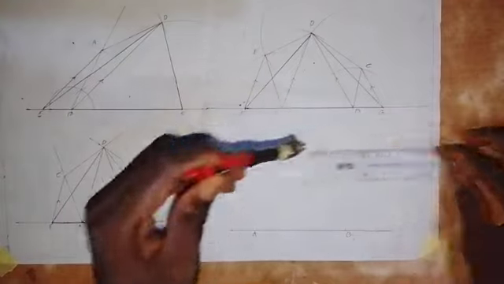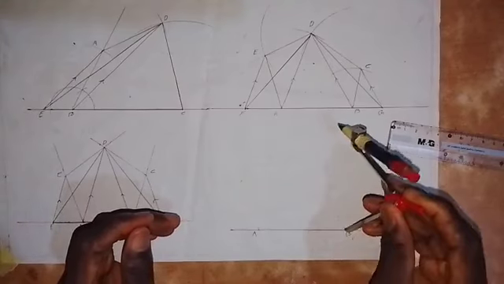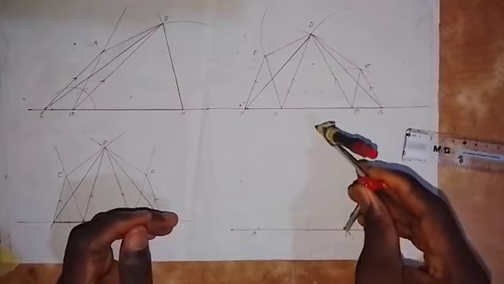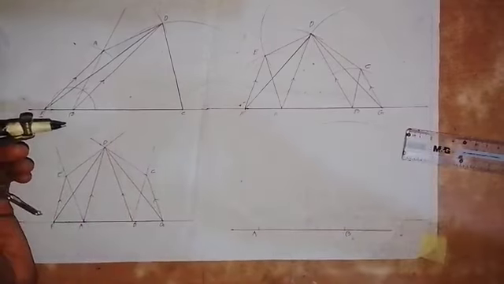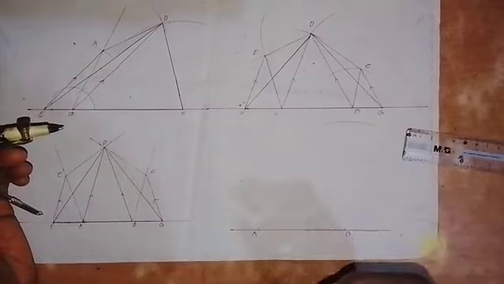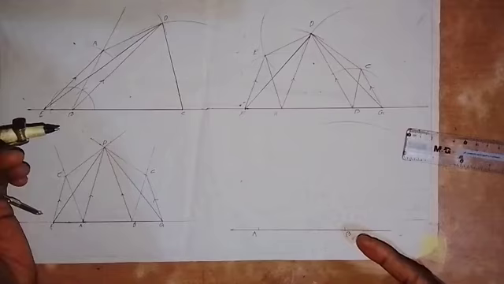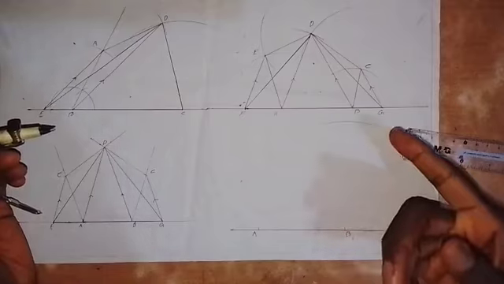So I'll put it at point B here because we are told that BC is 100 millimeters. So I will draw an arc here, like this. So we have this arc drawn. Then the next thing that we are going to do is that we are told that CD is 70 millimeters. But before we can continue with this, we need to locate point C here.